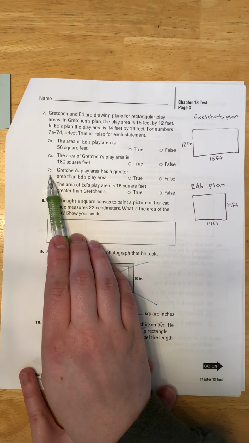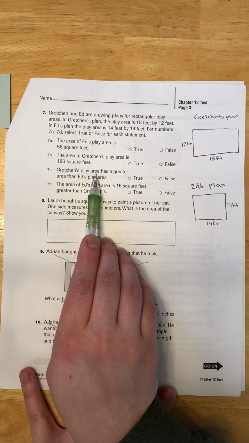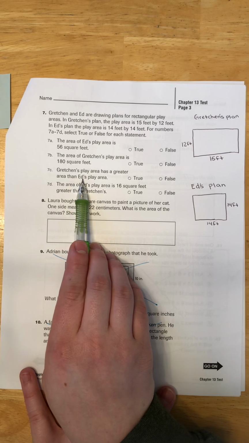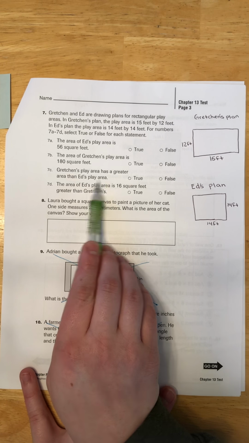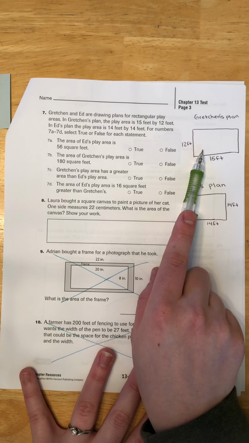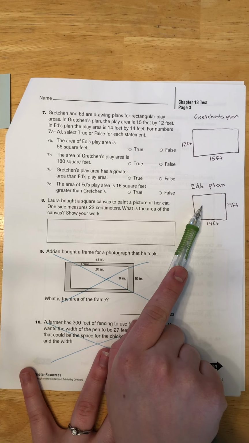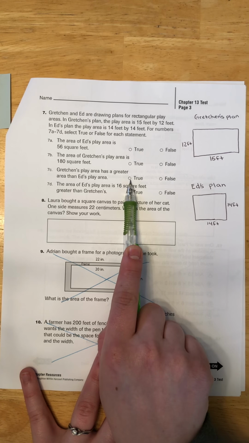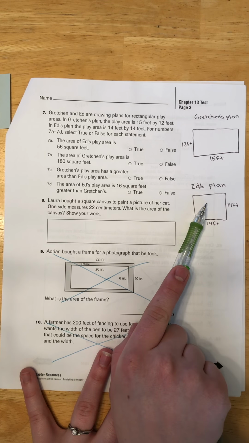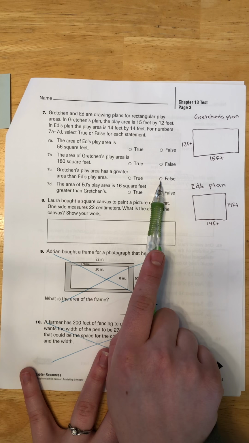C. Gretchen's play area has a greater area than Ed's play area. You just found the area of both of them. Is Gretchen's bigger than Ed's? Then you will mark true. If Gretchen's is smaller than Ed's, you will write false. Pause the video.